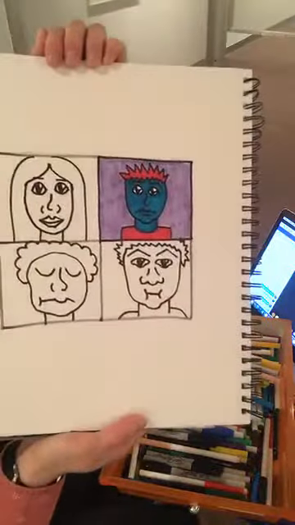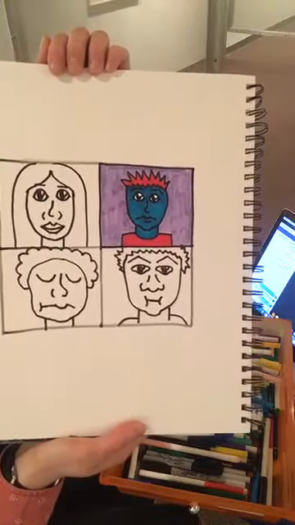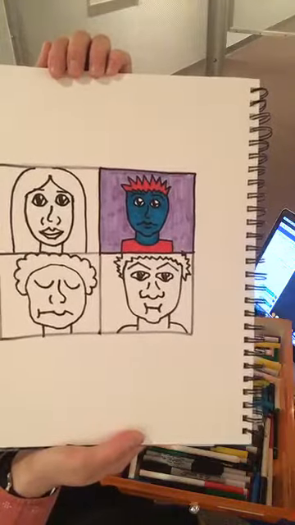All right guys, so there is our first character fully drawn and colored in. As you can see, it sort of resembles Andy Warhol's Marilyn Monroe.